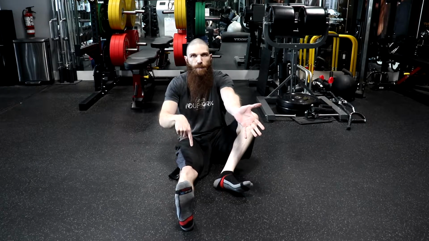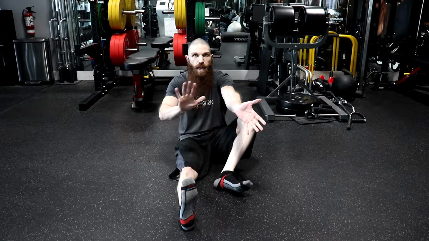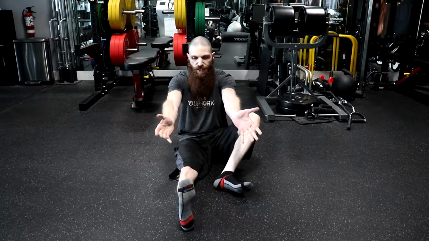We want to prioritize maximum extension of the knee. We're going to go into dorsiflexion of ankle, inversion of ankle, and for this one, no medial or lateral rotation. We want the femur in a neutral position. Everything else is the same.